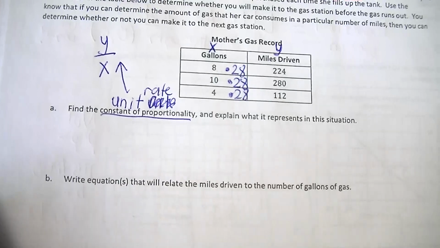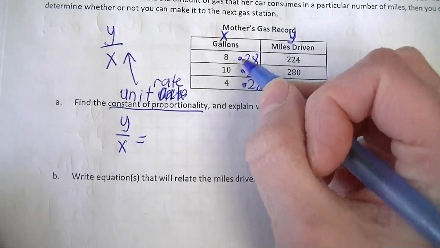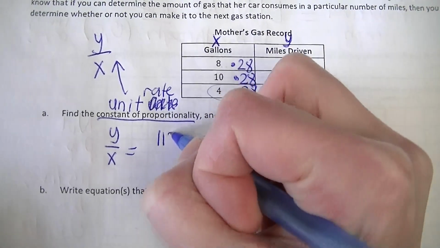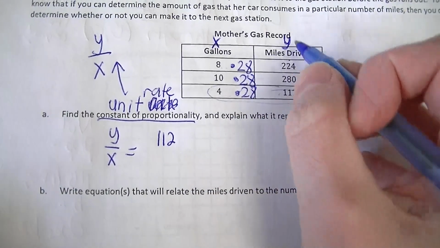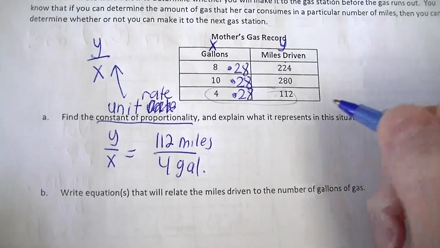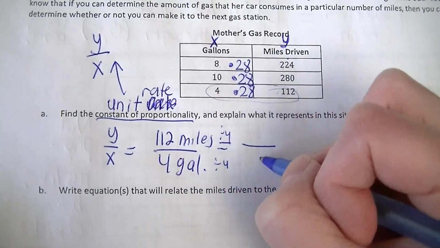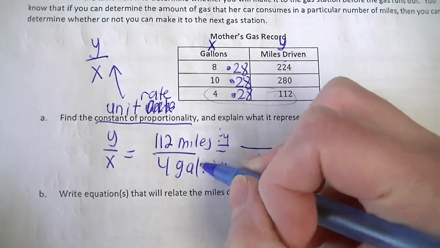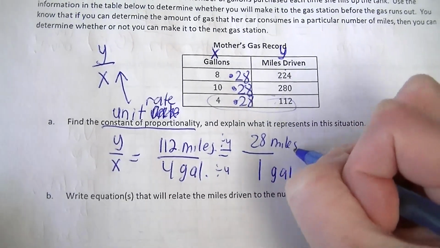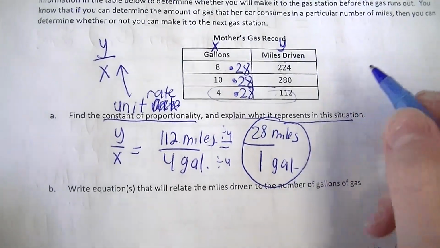So our unit rate, when you go y divided by x, you can take any one of those values from the table because we know it's proportional, and I'm just going to pick this one, it doesn't matter. 112, and make sure you label it 112 miles on 4 gallons of gas. To find that unit rate, I'm going to divide by 4, divide by 4. 4 divided by 4 is 1, so 1 gallon. And then 112 divided by 4, which we already did up here, is 28 miles. So that right there is the unit rate, and we need to explain what it represents in this situation.